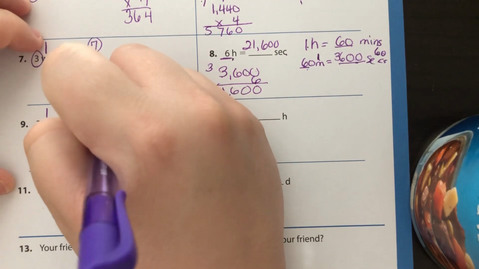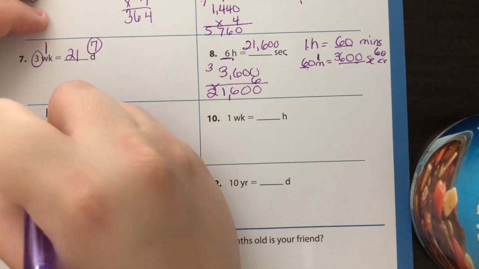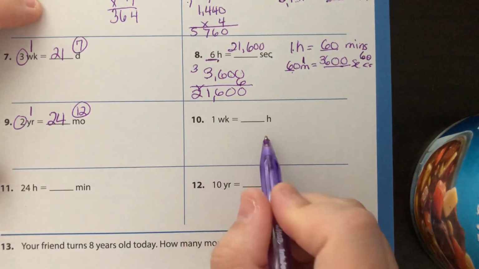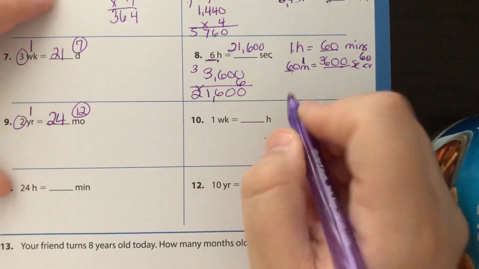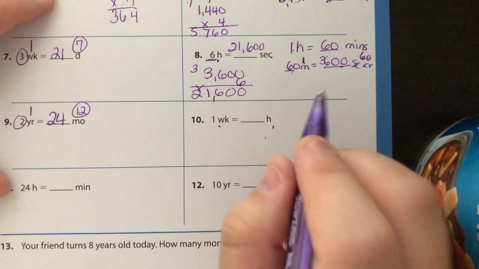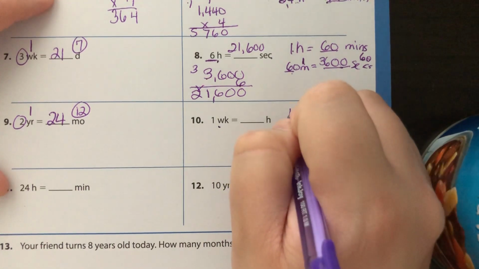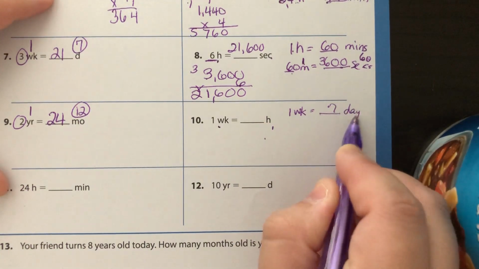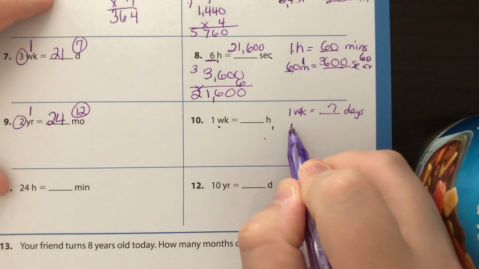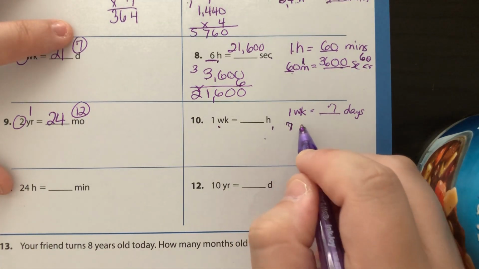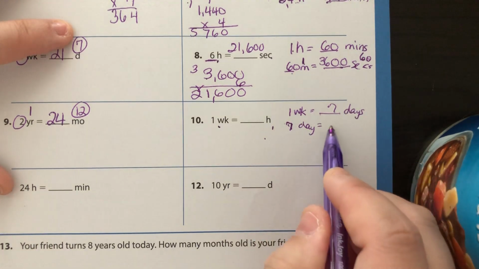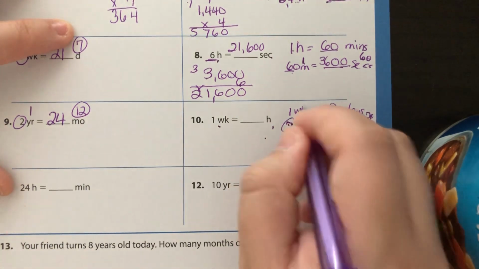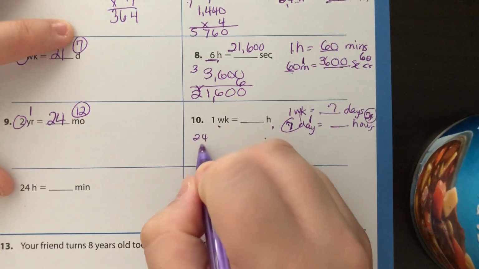1 year, 12 months, correct? So 12 months times 2, that would be 24 months in 2 years. Weeks to hours. Well, I know I can't skip from week to hour, so I'm going to have to go days first, right? So in 1 week, there are 7 days. Now I know that in 7 days, I have 7 days, and I have to go to hours. So 1 day has 24 hours. So 7 times 24. I'm going to do it over here.